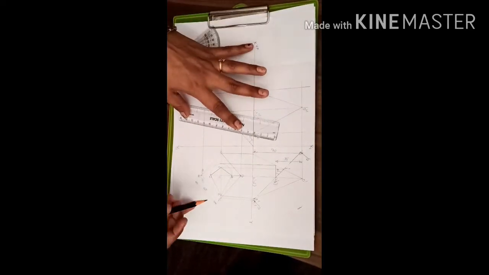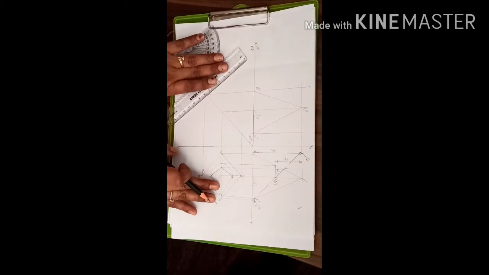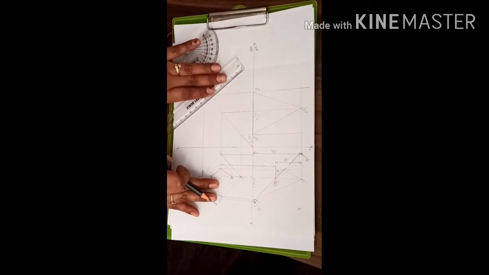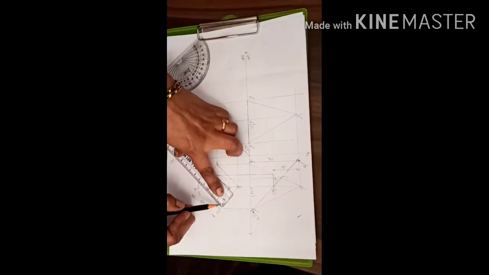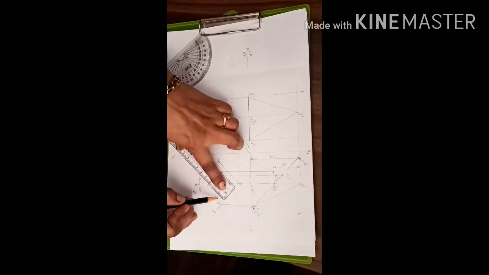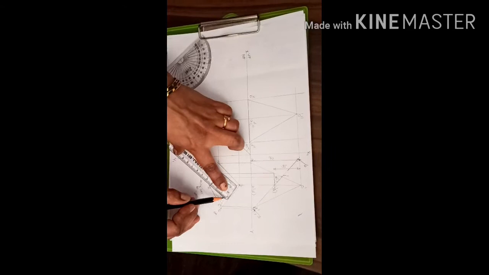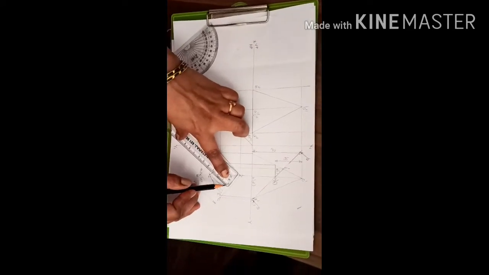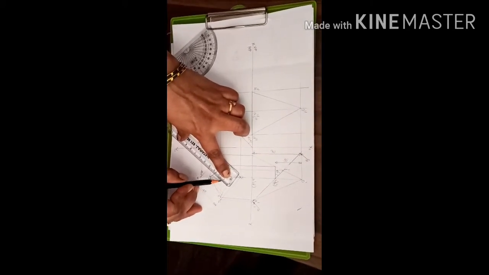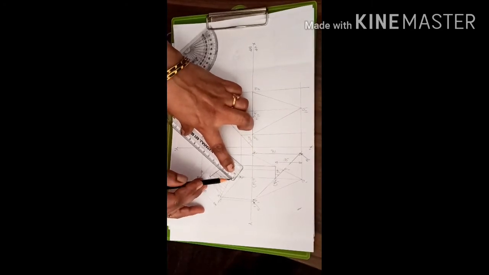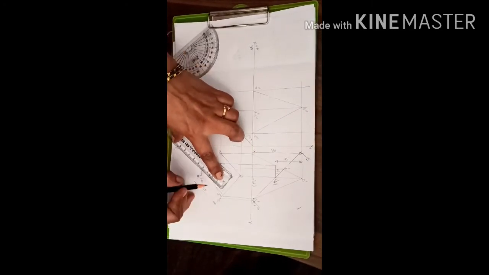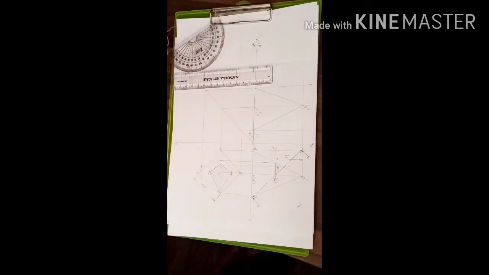Now this is the sectional top view of the square pyramid. We should draw inclined lines at an angle of 45 degrees, at a distance of 2 to 3 mm, and hatch it, which indicates that it is your sectional top view.